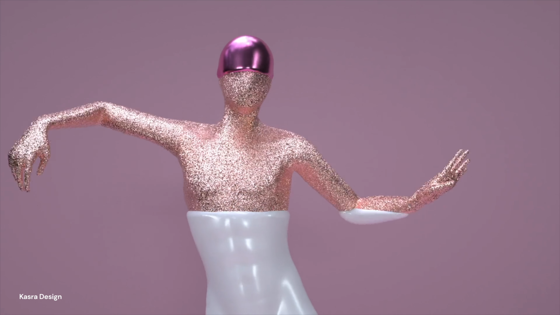But what is 3D in a common sense? Usually when we talk about 3D, we mean something like this, or this, and this. But Spline is not about this.